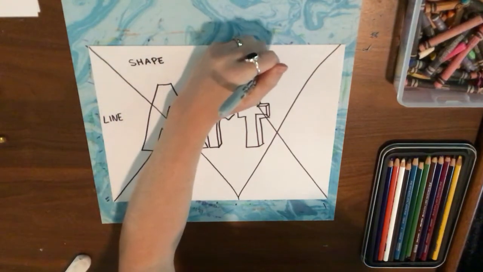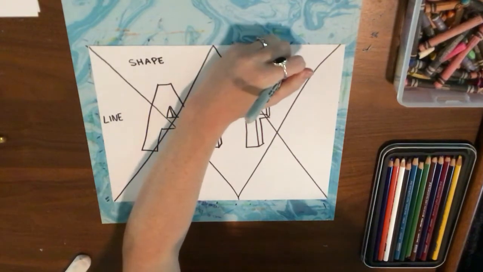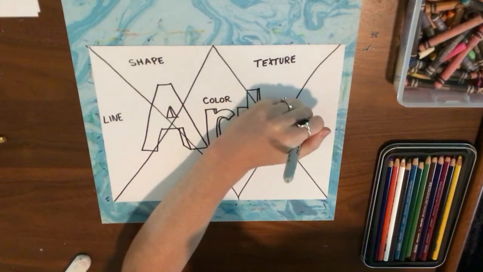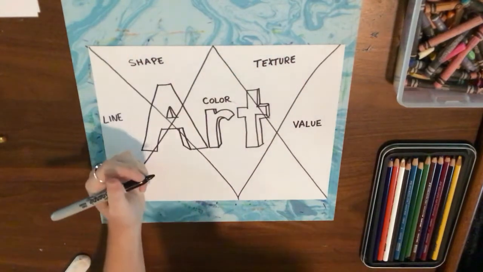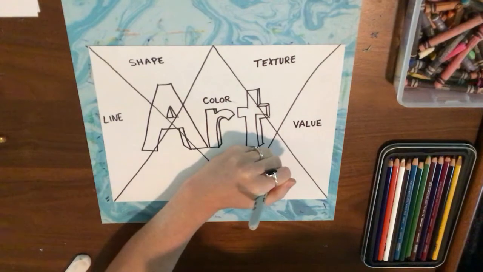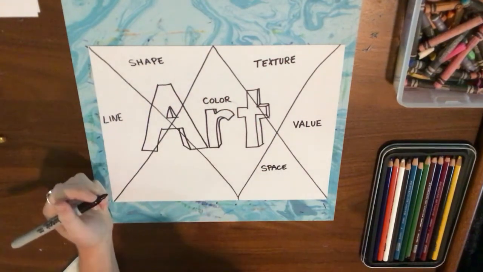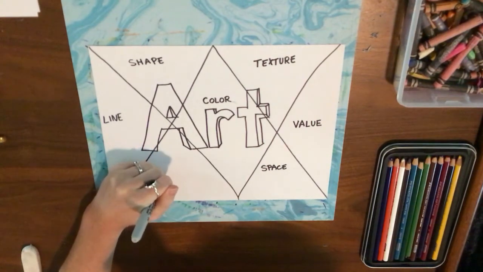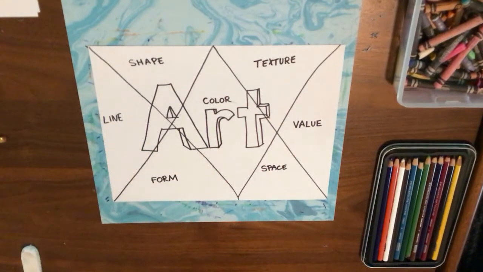Our fourth section is texture. Our fifth section is value. Our sixth section is space. And our final section, section 7, is form.